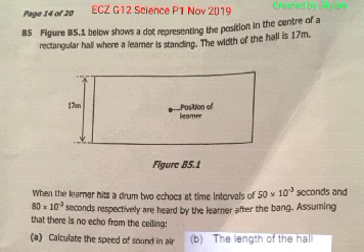When the learner hits a drum, two echoes at intervals of 50 by 10 power negative 3 seconds and 80 by 10 power negative 3 seconds respectively are heard by the learner after the bang. Assuming there is no echo from the ceiling, calculate A, the speed of sound in air, and B, the length of the hole. Okay, that is our question. Now let's try to see how we are going to answer it.